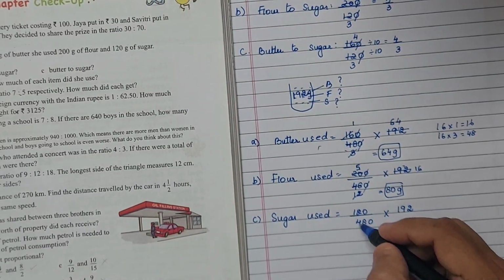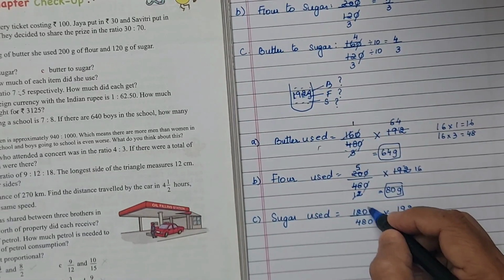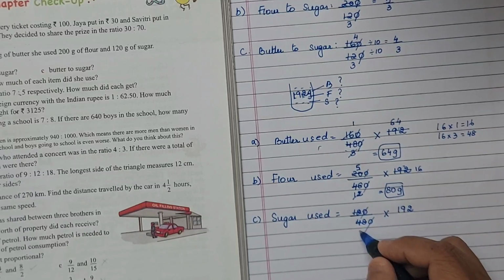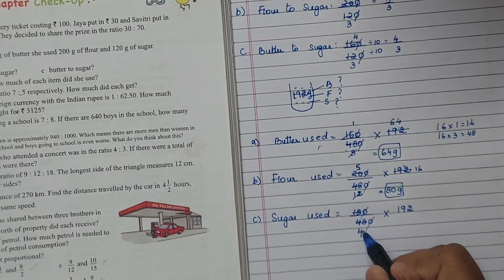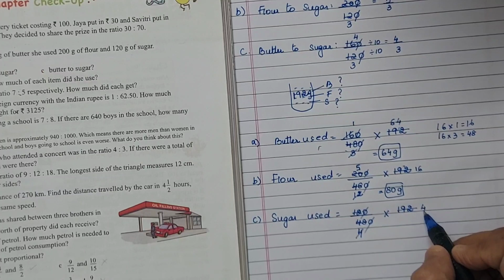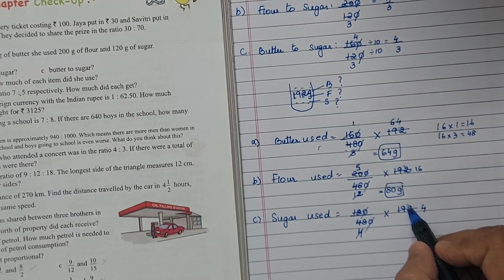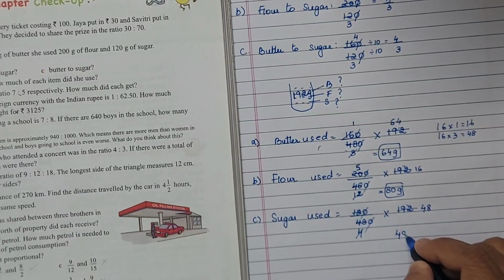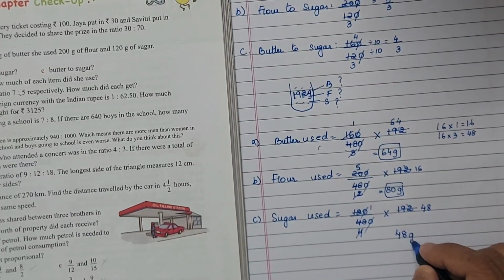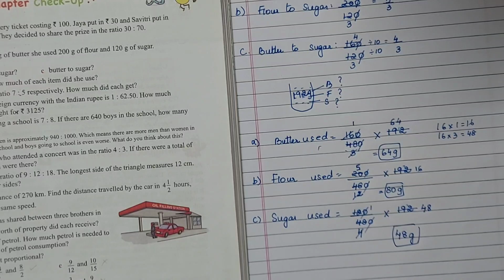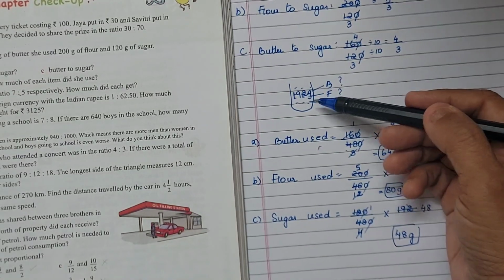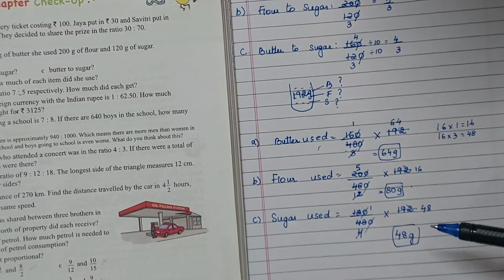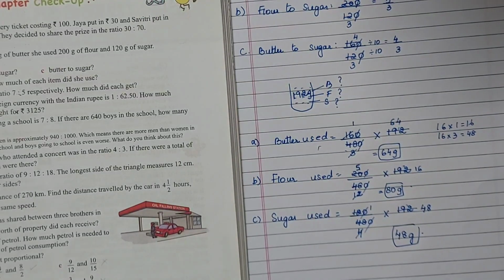Then sugar used. Sugar used in 192 gram is zeros cancel. 12 ones are 12. 12 fours are 48. 4 ones are 4. 4 fours are 16. 32 remaining. 4 eights are 32. So 1 into 48 is 48 gram. So out of 192 gram ingredients, butter used is 64 gram, flour used is 80 gram and sugar used is 48 grams.